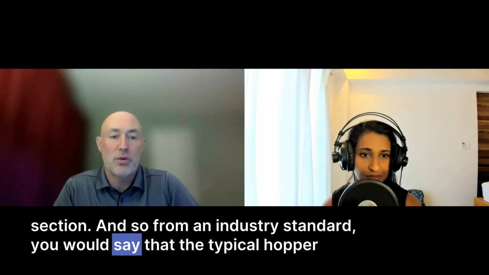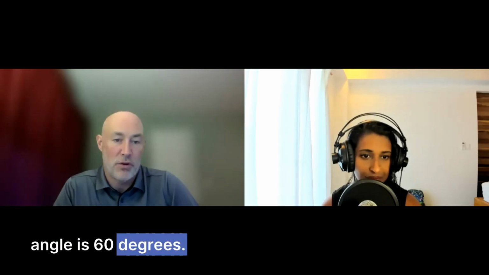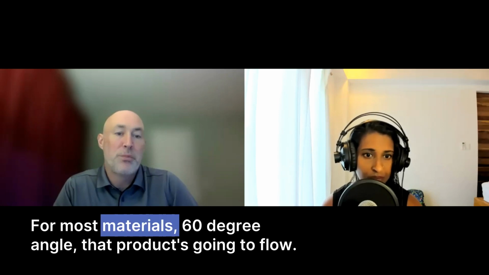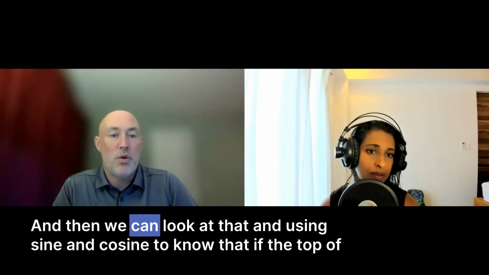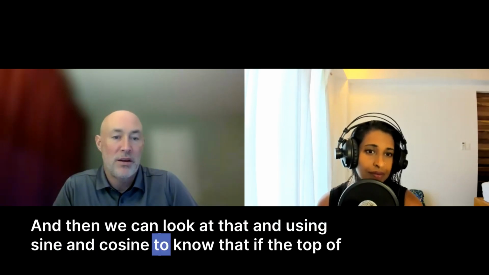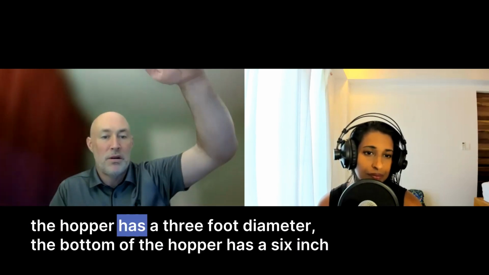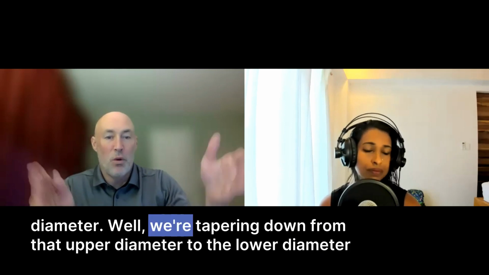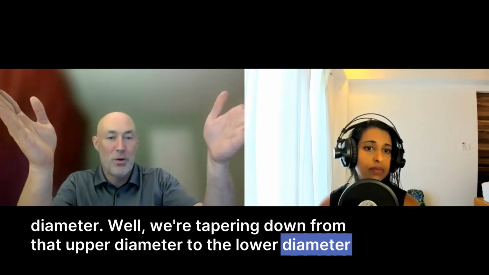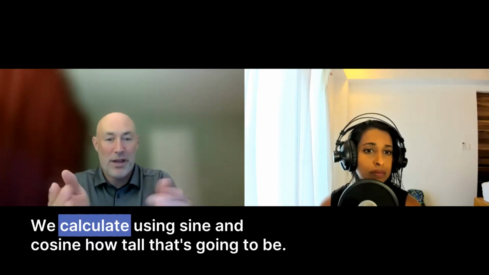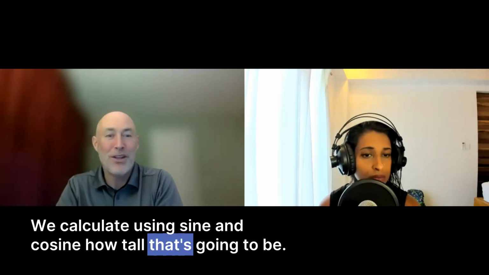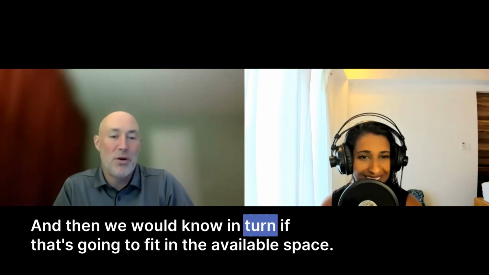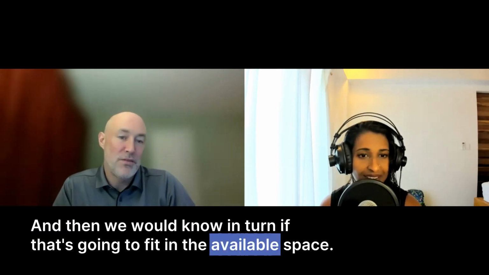From an industry standard, the typical hopper angle is 60 degrees. For most materials, with a 60-degree angle, that product's going to flow. And then we can look at that and use sine and cosine to know that if the top of the hopper has a 3-foot diameter and the bottom of the hopper has a 6-inch diameter, well, we're tapering down from that upper diameter to the lower diameter on an angle. We calculate using sine and cosine how tall that's going to be, and we would know in turn if that's going to fit in the available space.